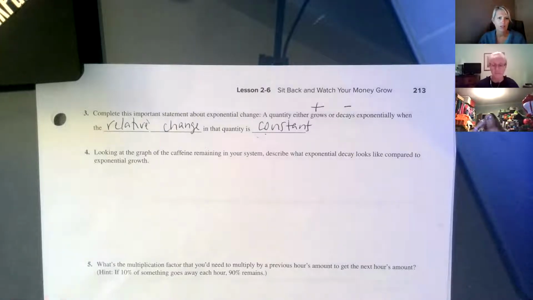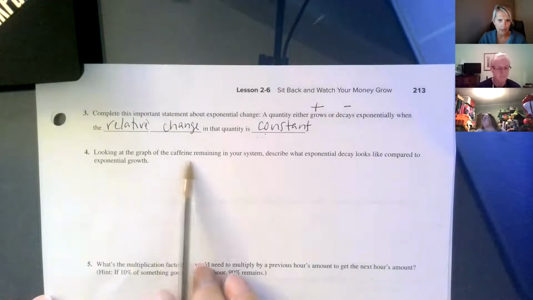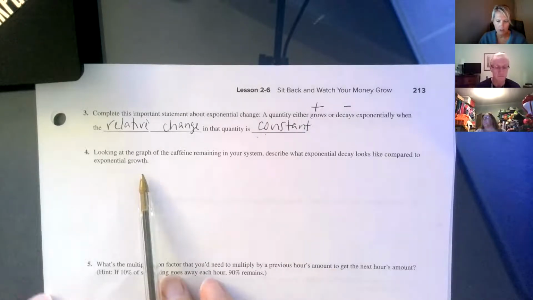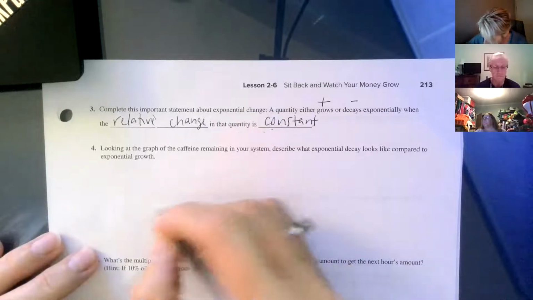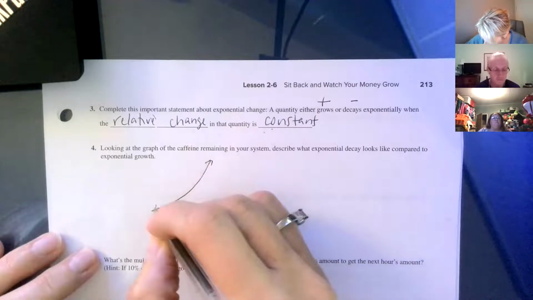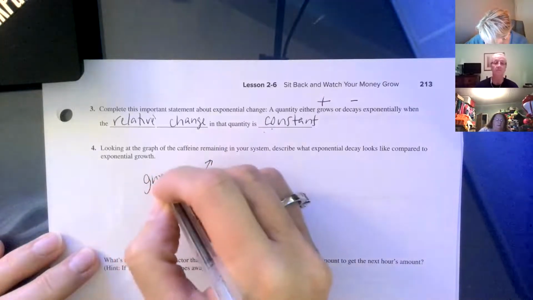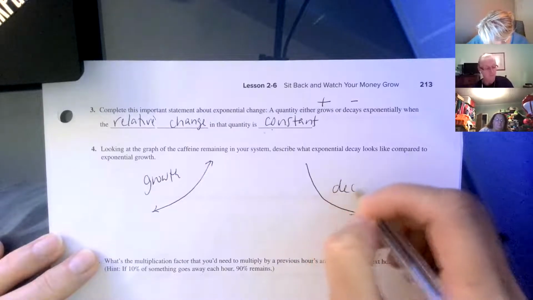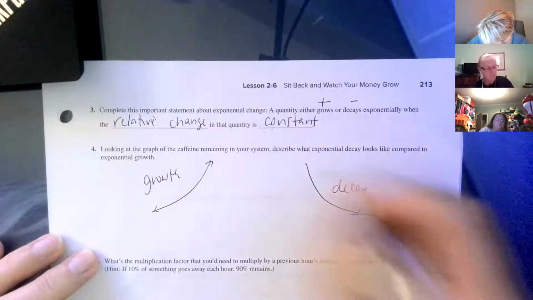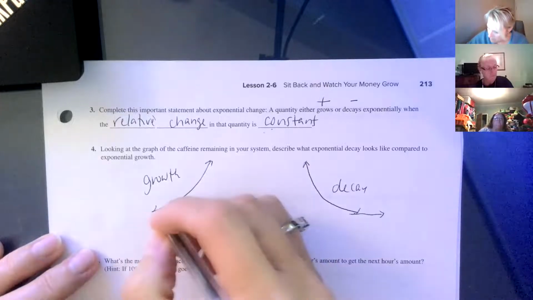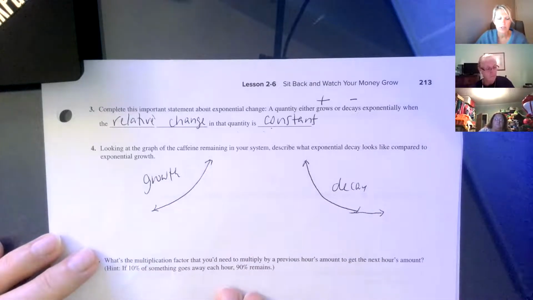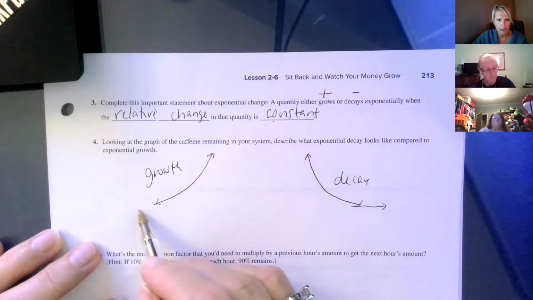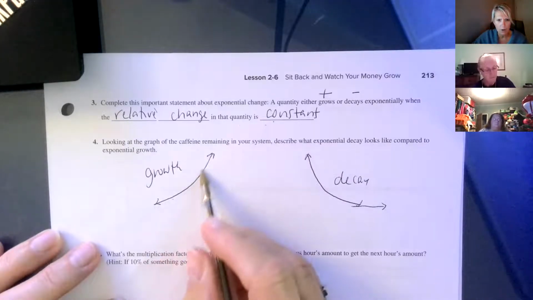Mhm. So looking at the graph of the caffeine remaining in your system, describe what exponential decay looks like compared to exponential growth. So we said this is growth. And we said this is decay. A student this morning made a comment that in growth, it starts off slow and grows quicker and quicker.